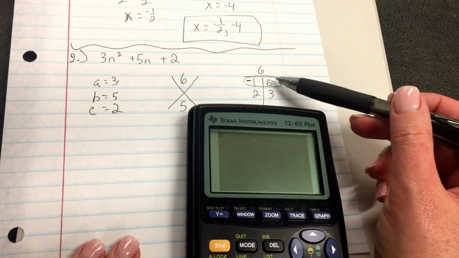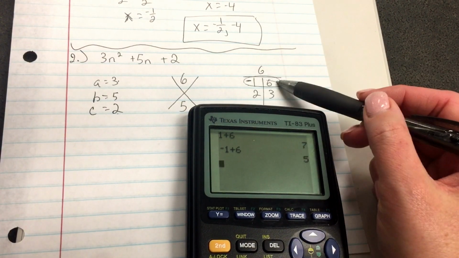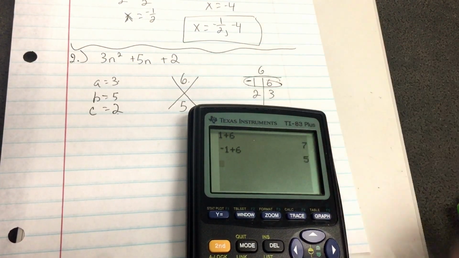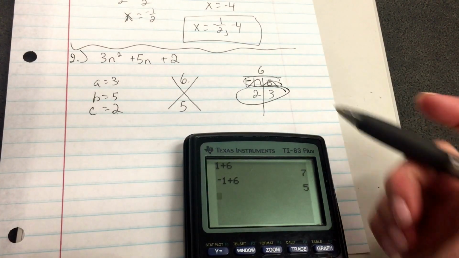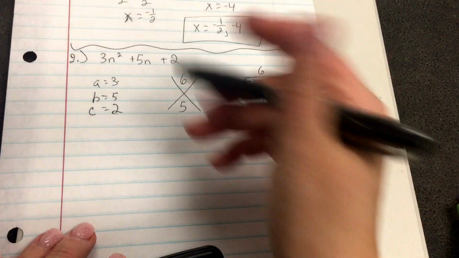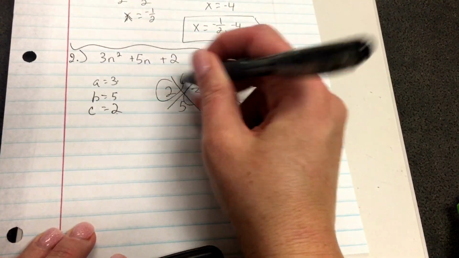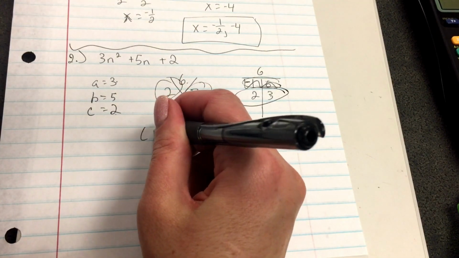So I could look at this and try to get 5. Well, let's see. 1 plus 6 is 7. That doesn't work. Negative 1 plus 6 is 5. Okay, but negative 1 times 6 doesn't give me a positive 6, so I can't do that. Okay, so let's look at the next set. Well, 2 times 3 is 6. 2 plus 3 is 5, so let's just use the 2 and the 3. Those are our factors.